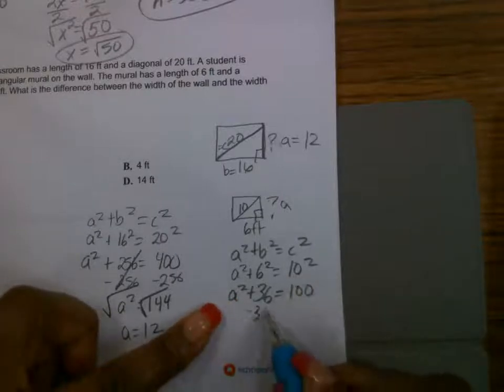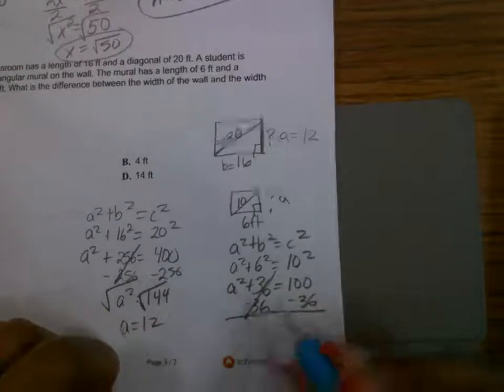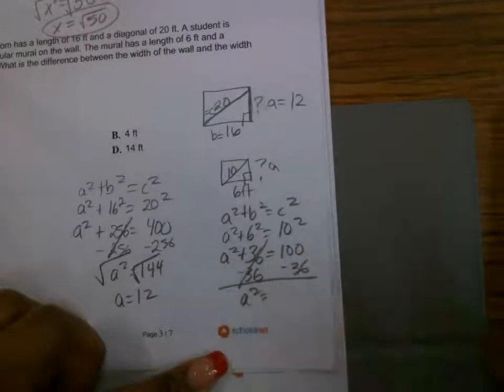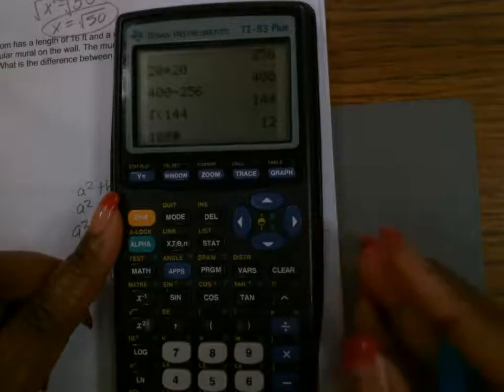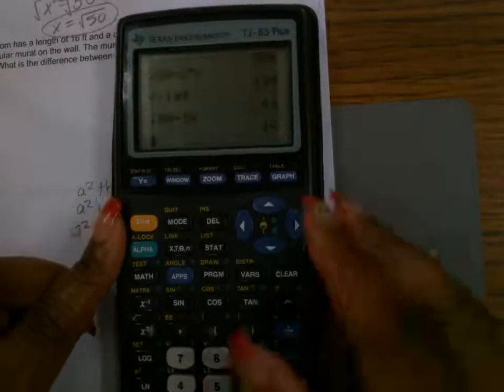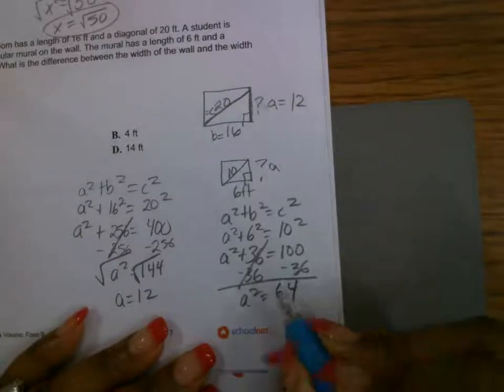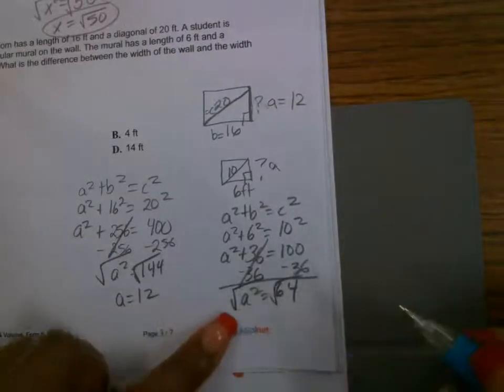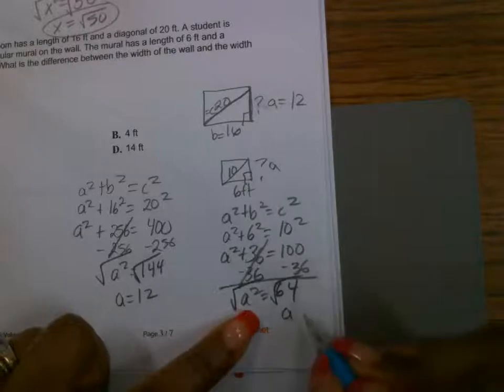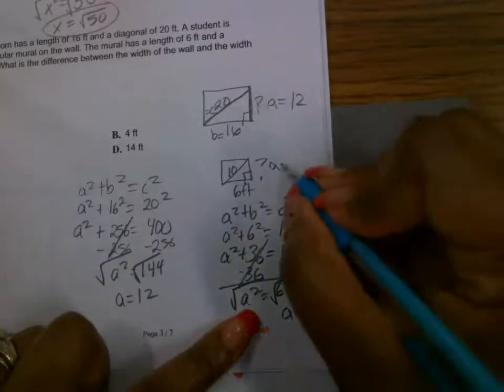We're going to subtract 36 on both sides. This is gone, and I'm left with a squared is equal to 100 minus 36, look at that, 64. So this gives me 64. I'm going to find the square root on both sides. So A is equal to 8.